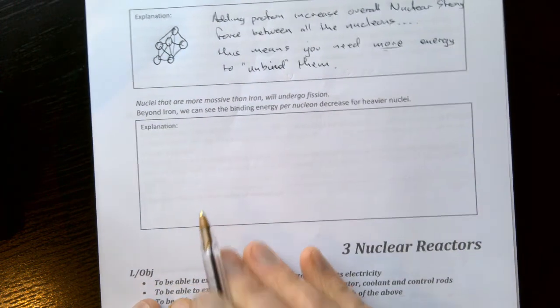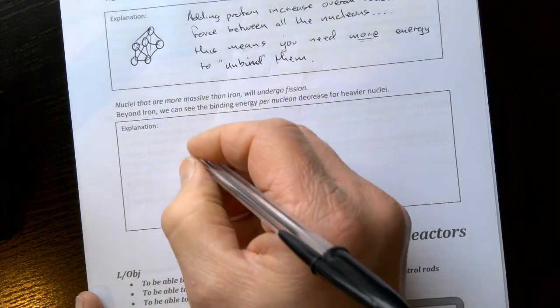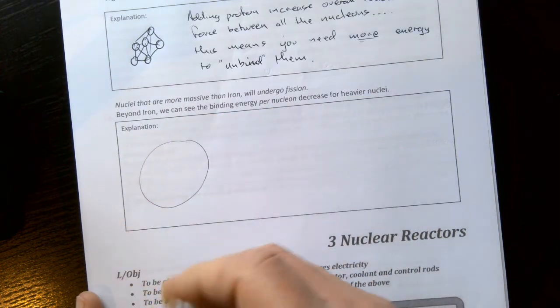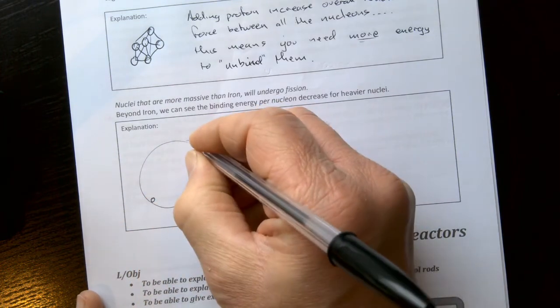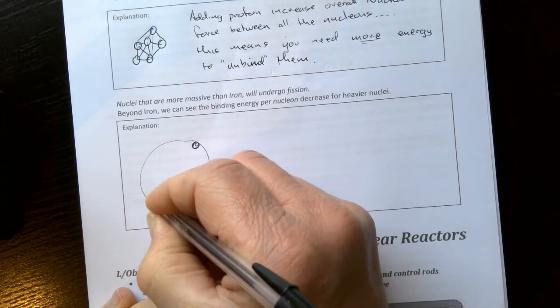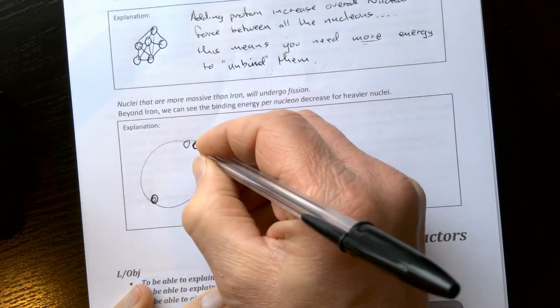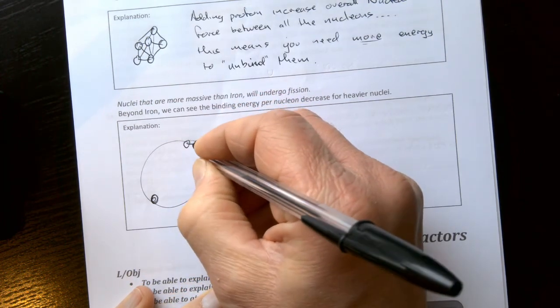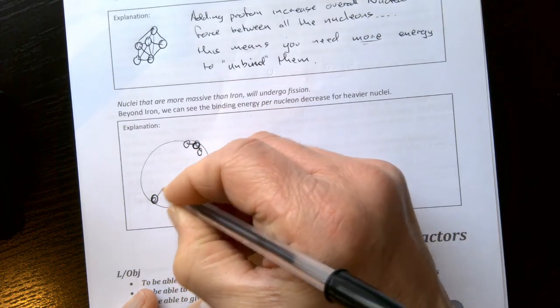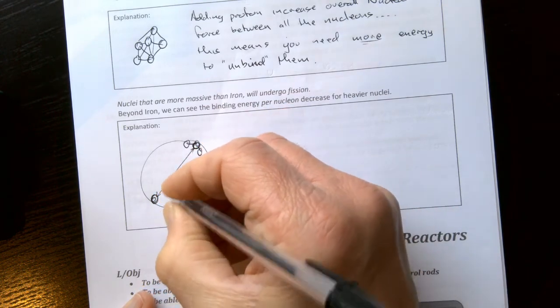So what you'll find is that if we were to take, again, a bit of a rough sketch, a big nucleus, and we have our nucleons within it, and you've got your strong force between all of them, that's quite a big difference.